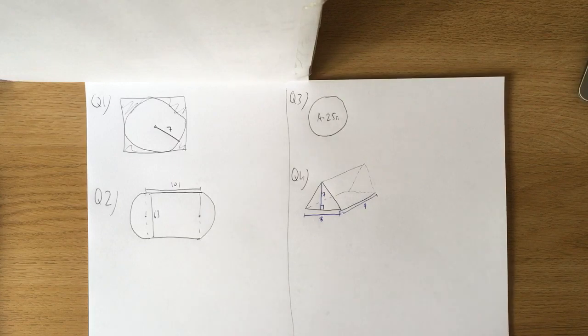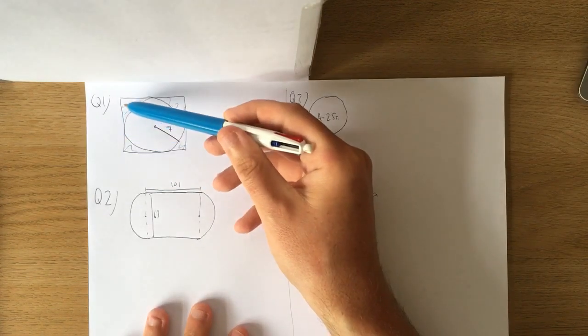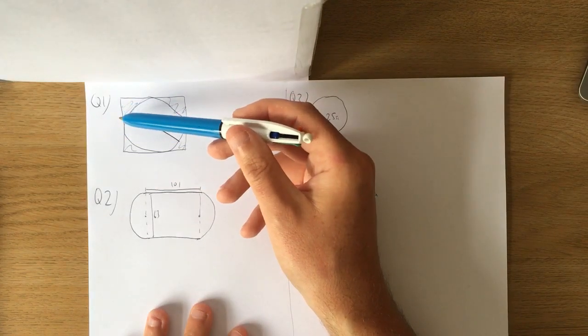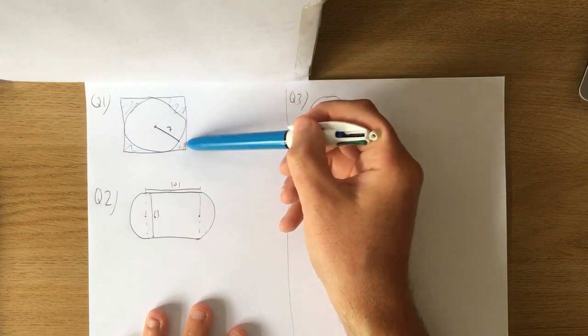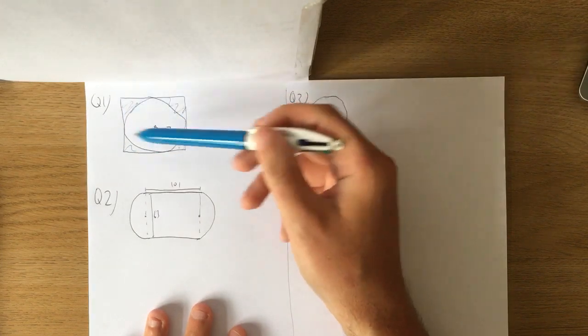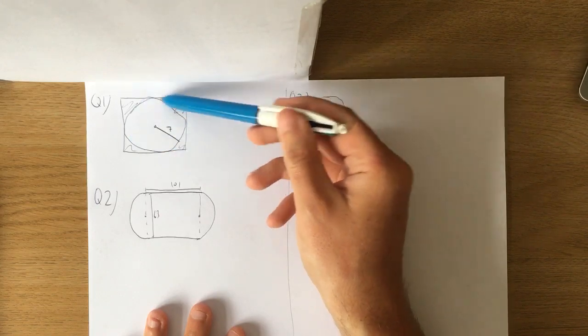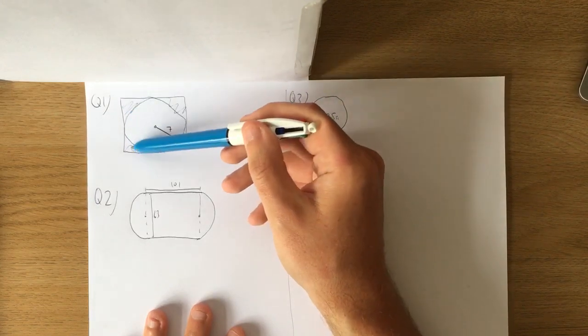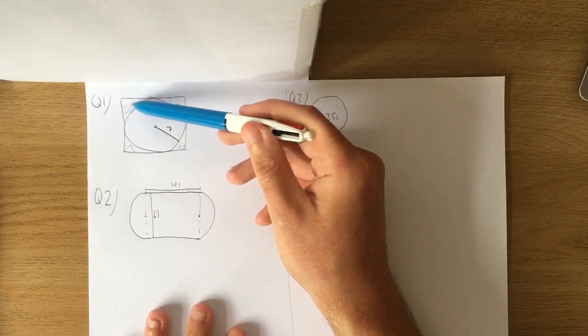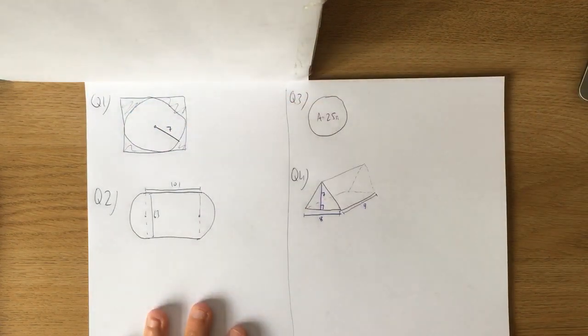So question 1. Question, taking pi equal to 22 over 7, find the area of the shaded portion of the given figure. So I've got a square. Okay, it looks like a square from the diagram. We'll show that it is a square in a second. And then inside it, a circle. I'm asked to get the kind of bits which are outside the circle, inside the square, the kind of shaded bits around the outside here, get the area of those.